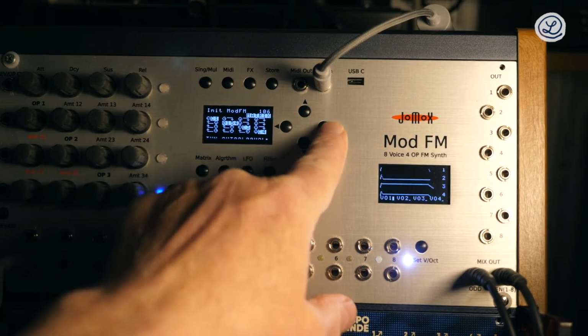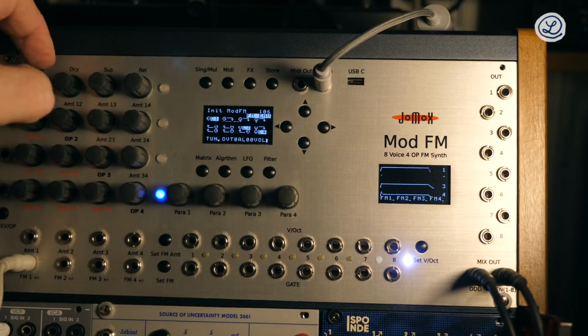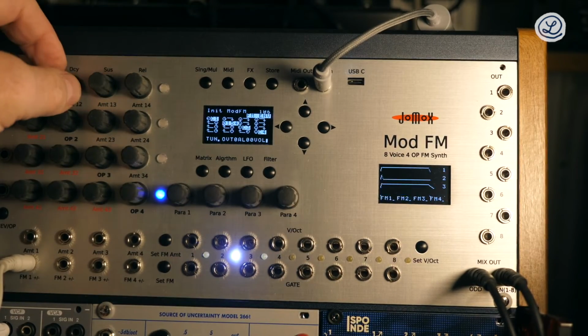Let's see if the FM envelope is now working with this.